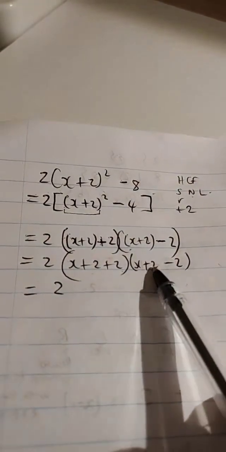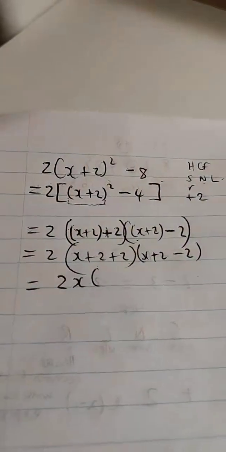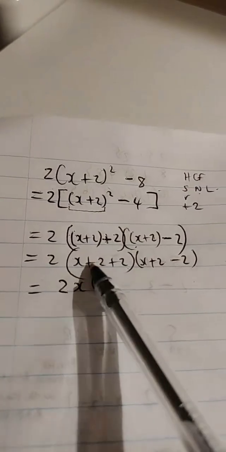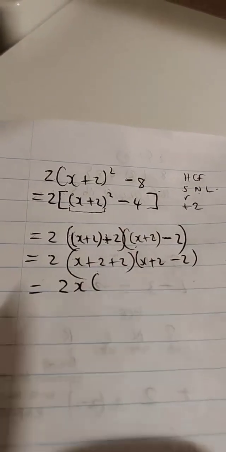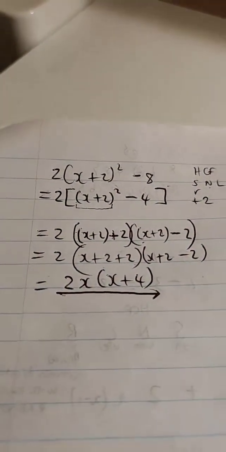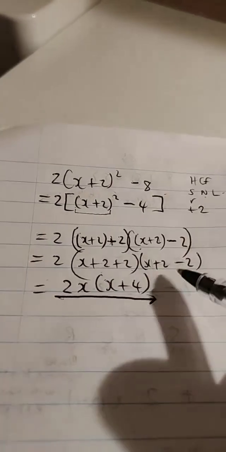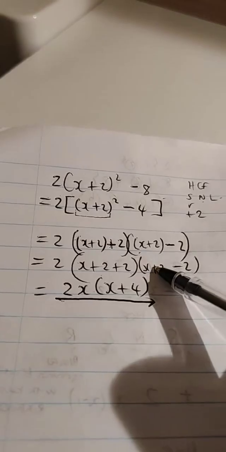Final answer is 2. Okay, the x plus 2, 2 minus 2 is 0. You are left with x here. Okay, multiplication is commutative. All right, very important. x plus 2 plus 2 plus 2 plus 2 is 4. So this is x plus 4. Right, this, guys, is the answer of my factorization. Okay, this 2 minus 2 gives me 0 with the x there.